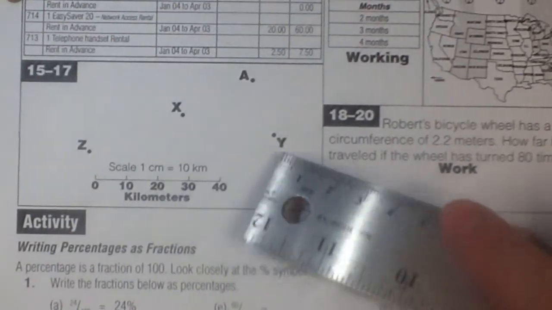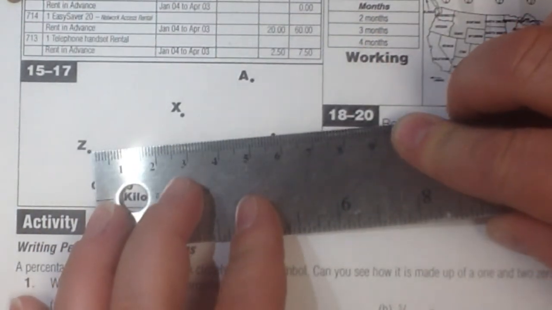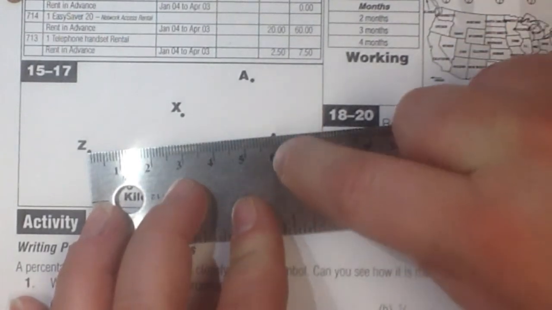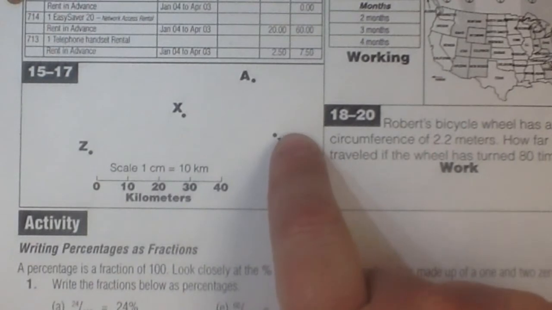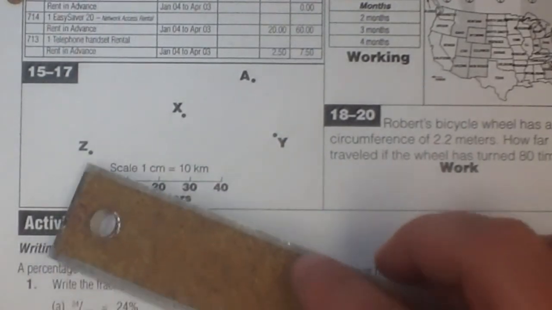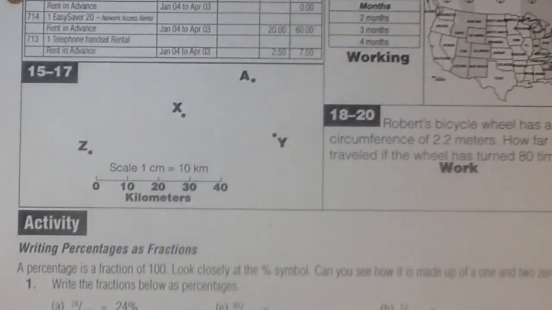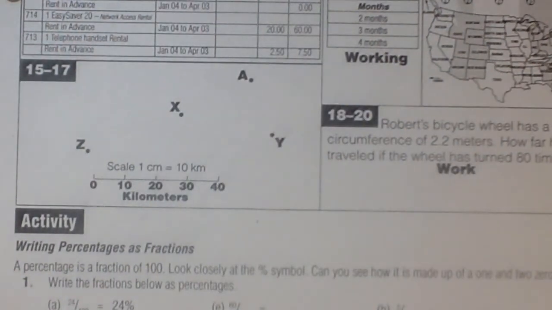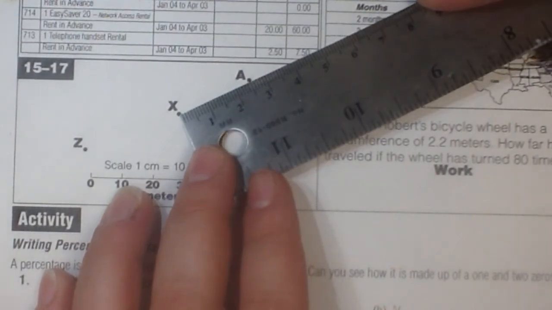Number 16, we're going from Y to Z. So we're going from here to here. And we are at 6 centimeters. So 1 centimeter is 10 kilometers. How many kilometers is it from X to Z? And number 17, how many kilometers is it from X to A? And this one is at 2.5.